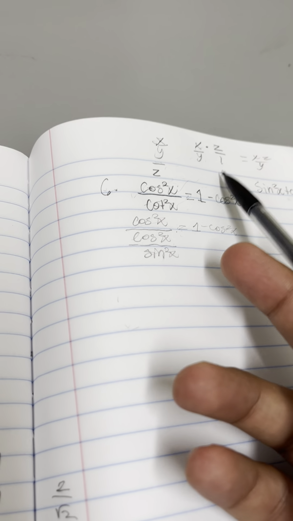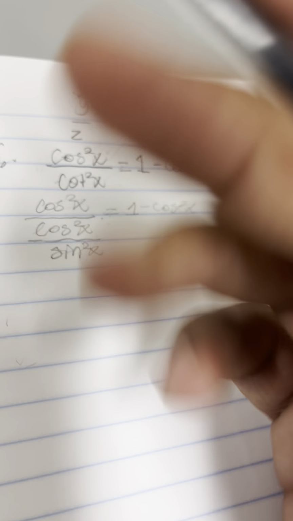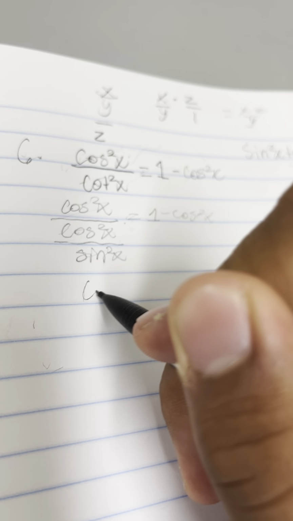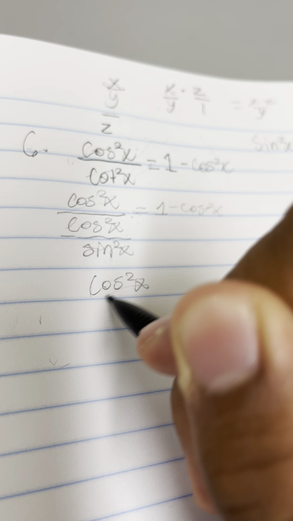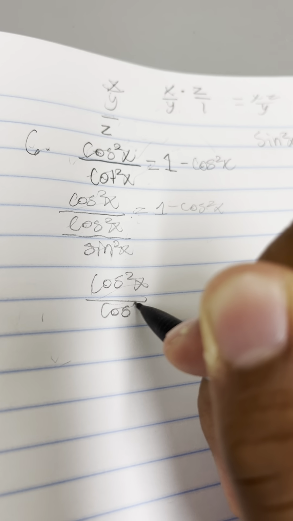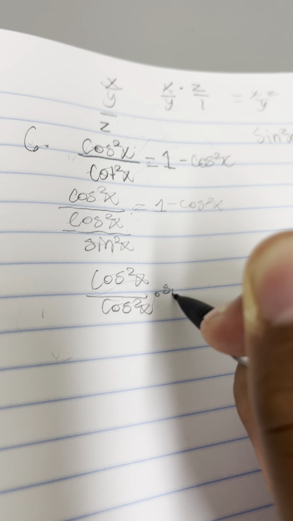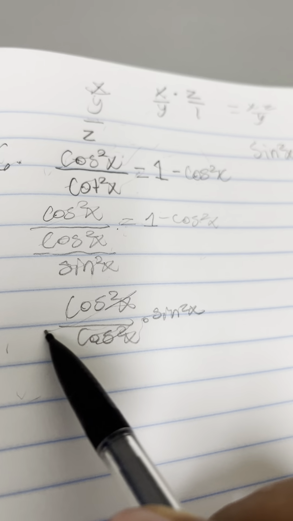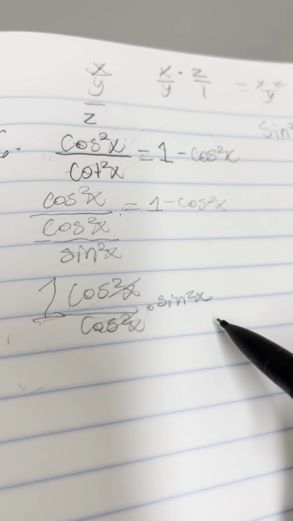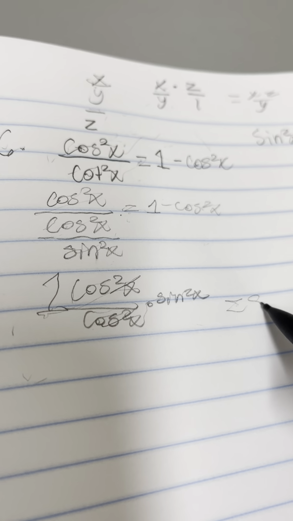So that is essentially what we're doing. We're going to cancel these out, and it's going to be 1 times sine square x, which equals sine square of x.